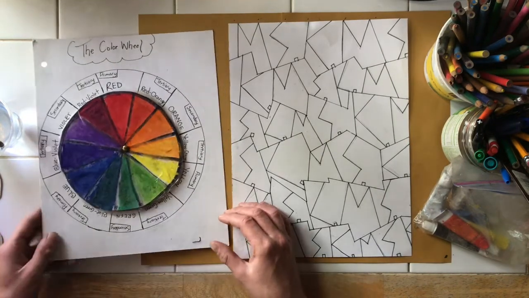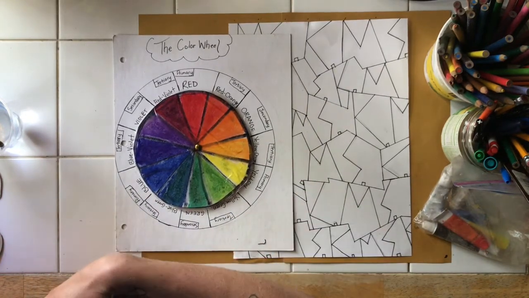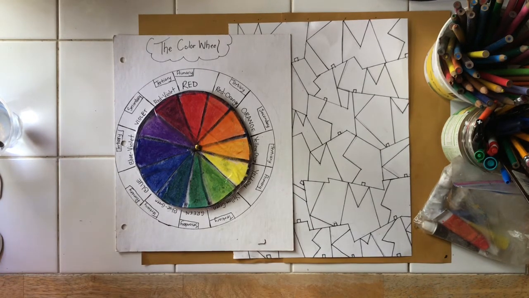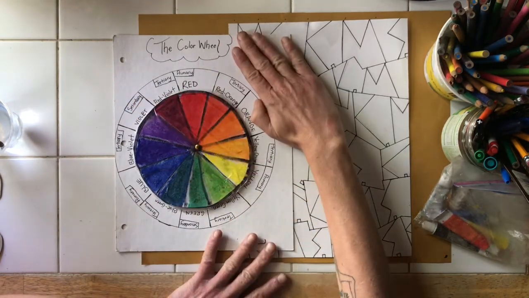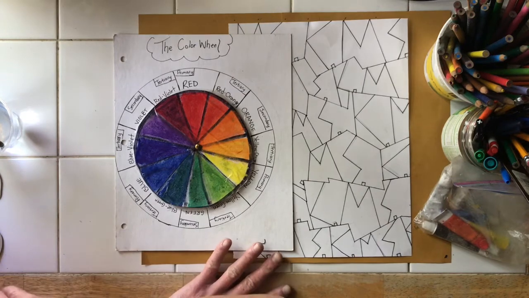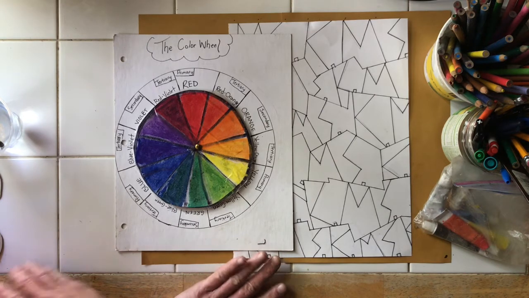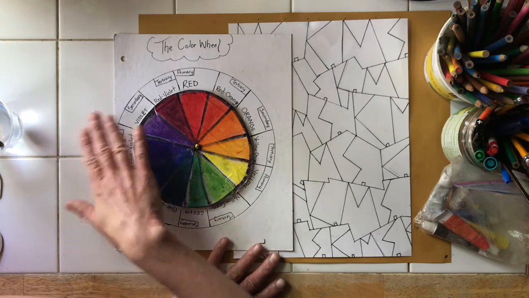We're going to use the color wheel to help us figure out our color scheme today, which is going to be based on the warm colors and the cool colors. The warm colors and the cool colors are easily divided on the color wheel. Basically, the color wheel is divided in half. So we have our warm colors up here and our cool colors down here. Warm colors such as red, red-orange, orange, yellow-orange, and yellow. Cool colors, yellow-green, green, blue-green, blue, blue-violet, and violet.